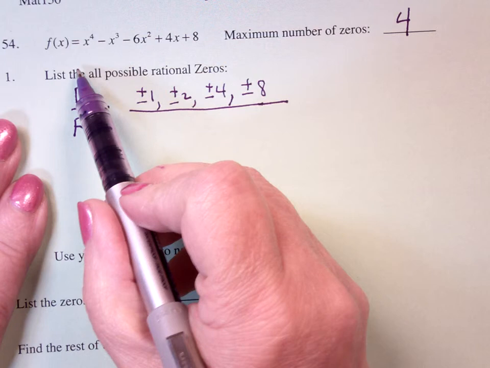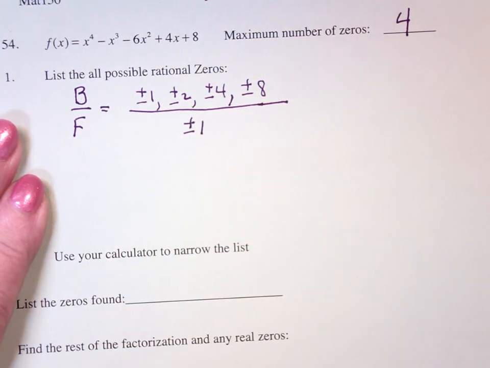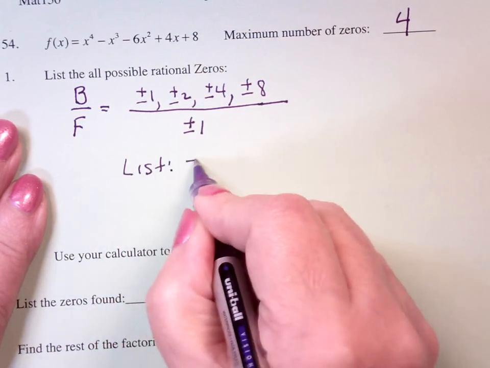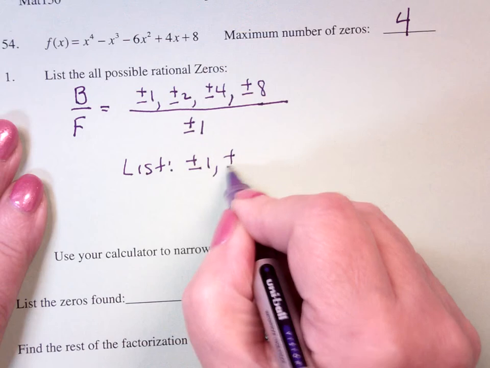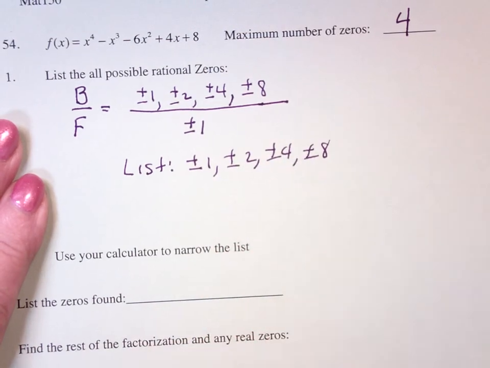So I start at 1 and work my way through. What are the divisors of 1? Oh, I like that a whole lot, plus or minus 1. So I only have one choice. That means as I make my list, it's going to be plus or minus 1, plus or minus 2, plus or minus 4, plus or minus 8.